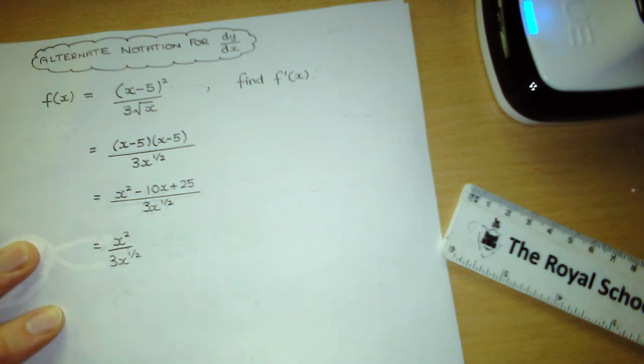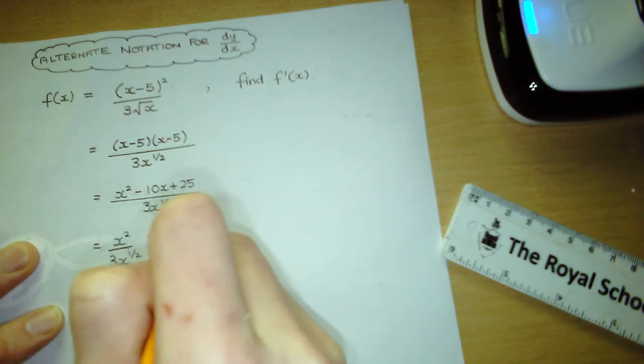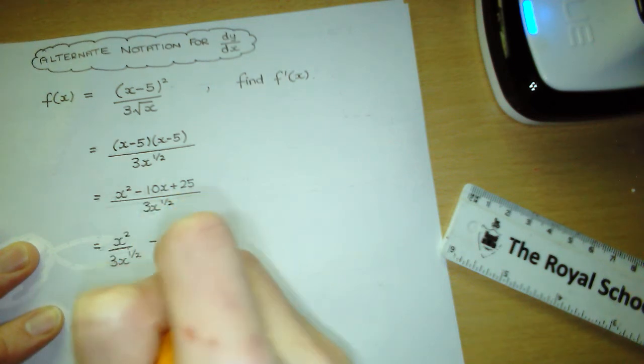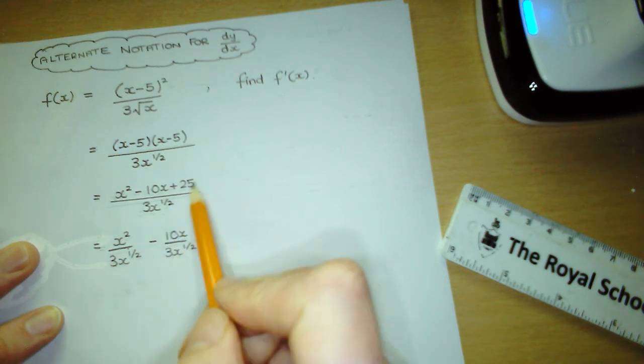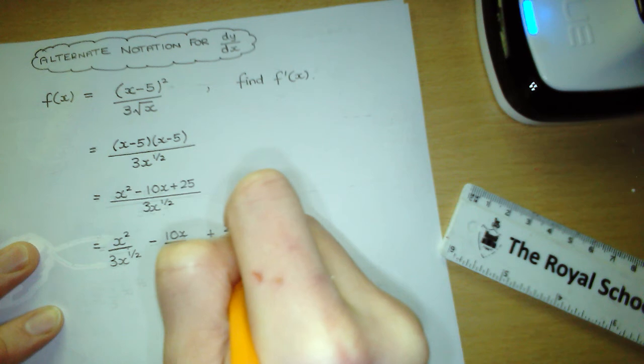So there's the first fraction. I'm then going to divide minus 10x by 3x to the power of a half. And then I'm going to divide plus 25 by 3x to the power of a half.